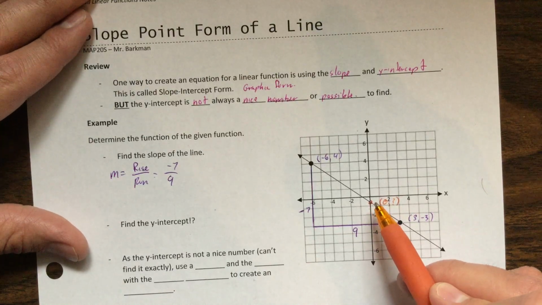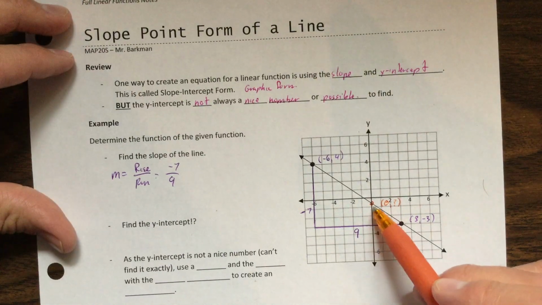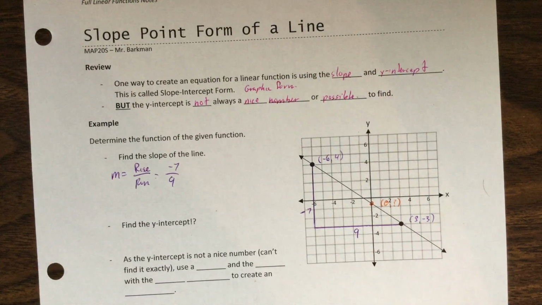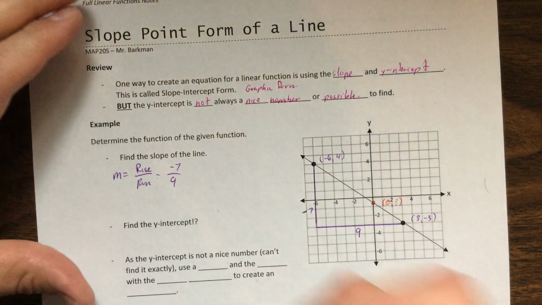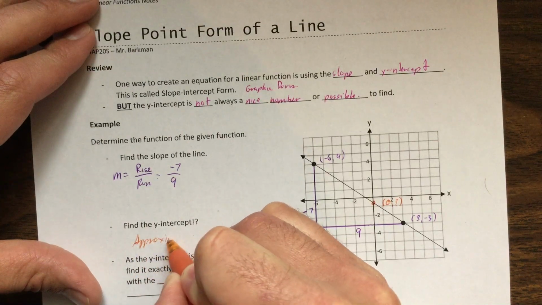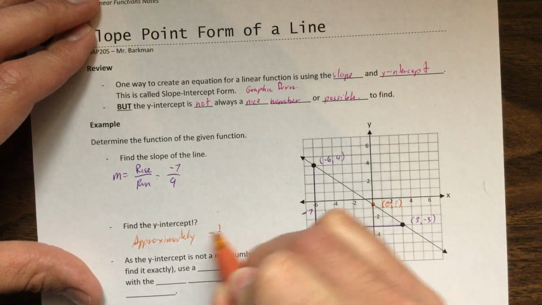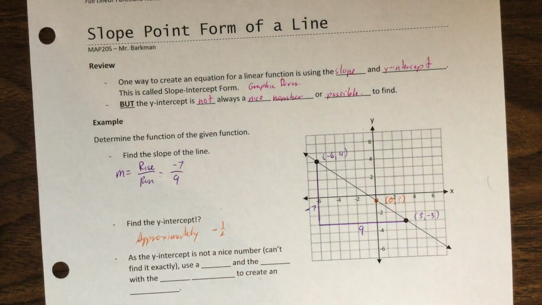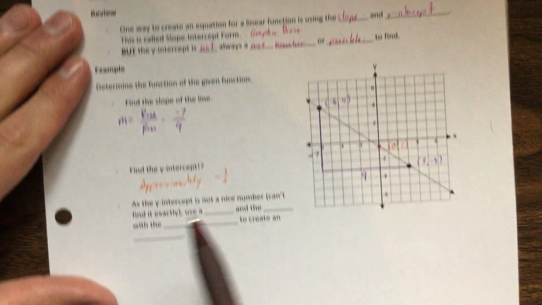It looks pretty close to -0.5, but because it's not on a nice grid line, it's really tough to see exactly what our y-intercept is. We could say it's approximately -1/2, roughly. We're not sure exactly what it is. Now, that becomes a problem.